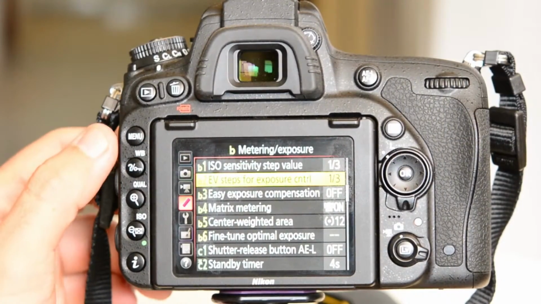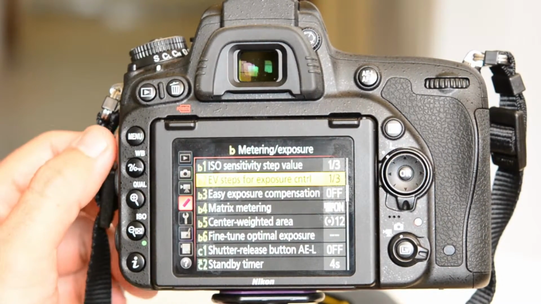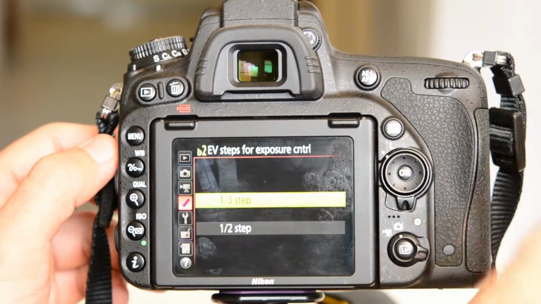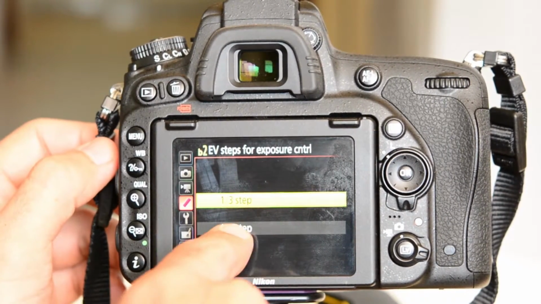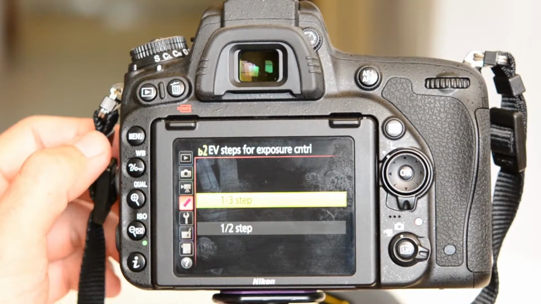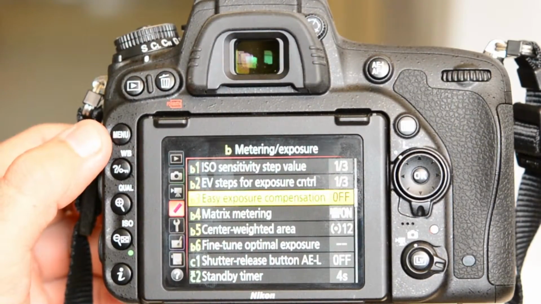The next option is B2, EV steps for exposure control, which is almost the same as for ISO, but here it involves the aperture and shutter speed. If you press OK, you have 1/3 step and half step, and in the same way, if you choose a half step, you're going to move one full stop of light. But if you choose a 1/3 step, the camera will change either the aperture or the shutter speed in smaller values until you get to the full stop of light. And I think it's good to have these little increments before you adjust a full stop of light. You have options.